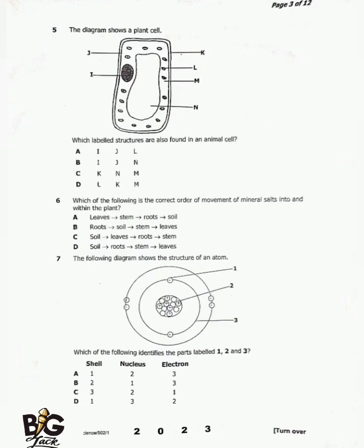Then as for question 5, the diagram shows a plant cell. So we have structure K, which is called the cell wall. Structure L, which is called the chloroplast. Then structure M, it is called cytoplasm. Then structure N, it is called the vacuole. Then structure I, it is called the nucleus. Then structure J, it is called the cell membrane. So now the question is saying, which labeled structures are also found in an animal cell? Now, mind you, the vacuole is also present in the animal cell, but in small amount. And the vacuole is represented by N.